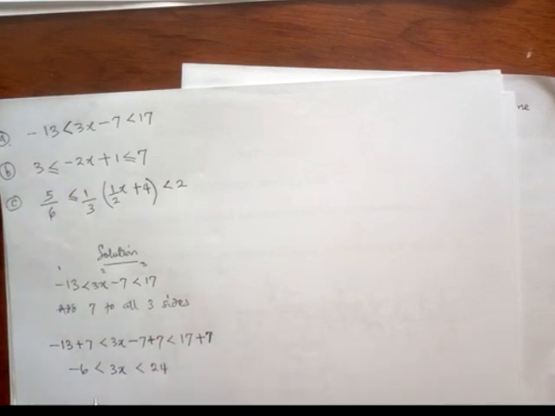Now we need to divide the three sides by 3 so that our x is isolated.